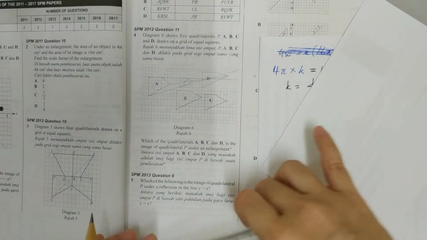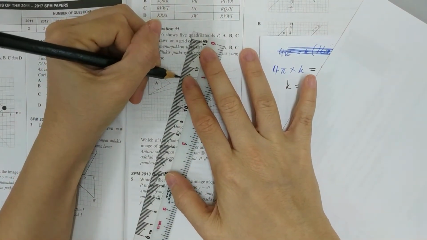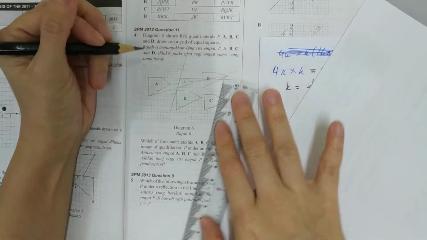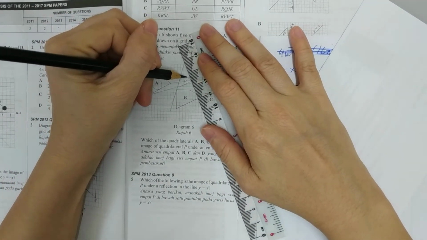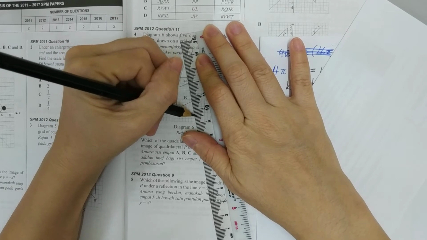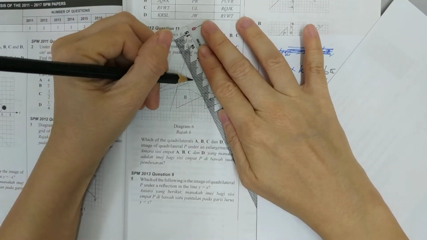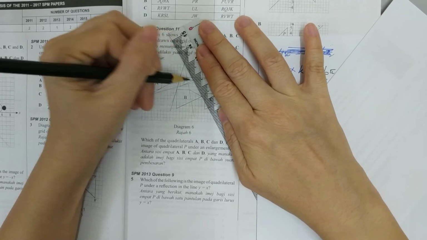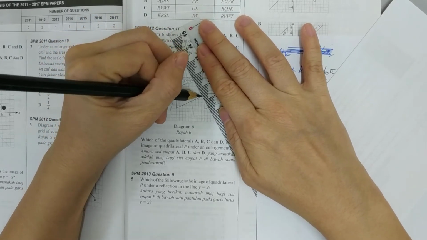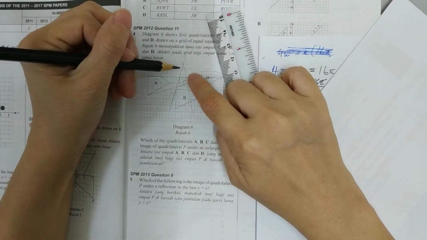Okay, if you don't believe, you can try with B. Because all the points should meet at one particular, all the lines should meet at one particular point. So this one is off the grid, but as you can see, they're not exactly meeting up.